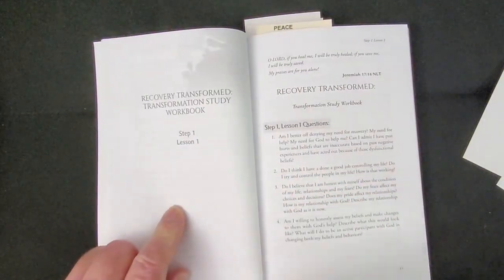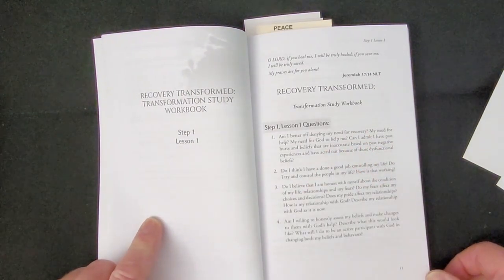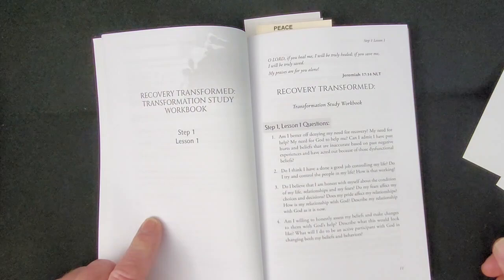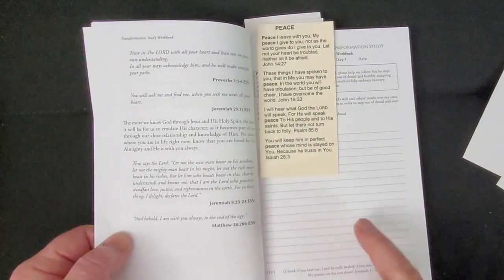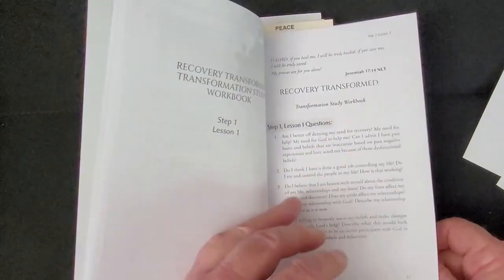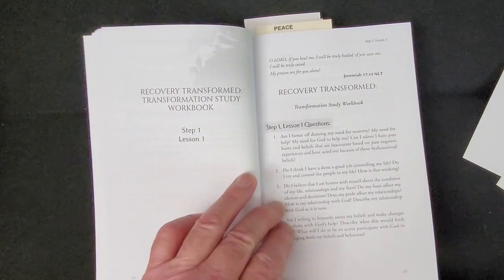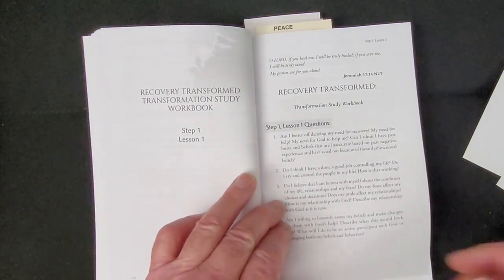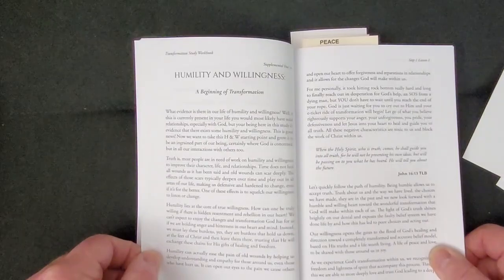Okay, so here you go. Here's what it looks like when you get into the lesson questions. This is step one, lesson one. So we go through the questions right there. Now they've got plenty of room right here to answer these, but I wanted to show you the next. So this one, I didn't show you this in the lesson guide, but at the end of lesson one, step one, it talks about the supplemental docs that are in here. So here is one of them, humility and willingness.